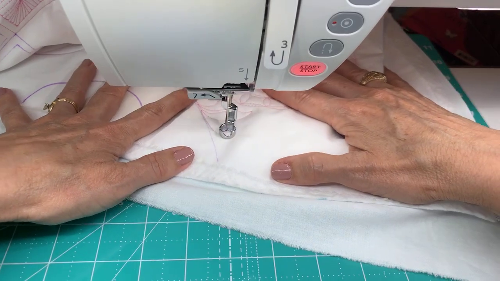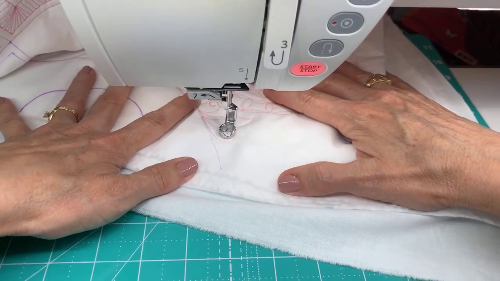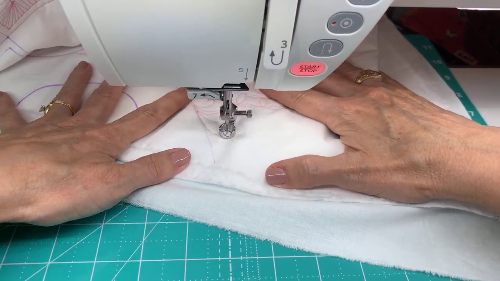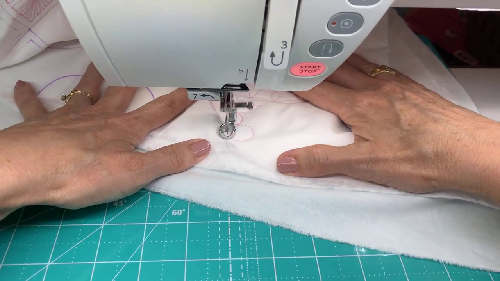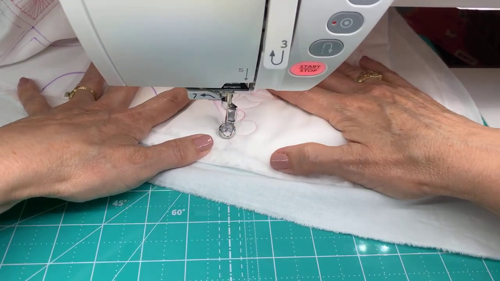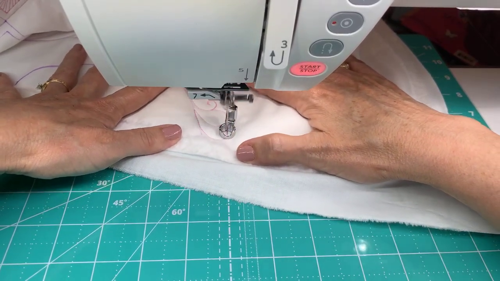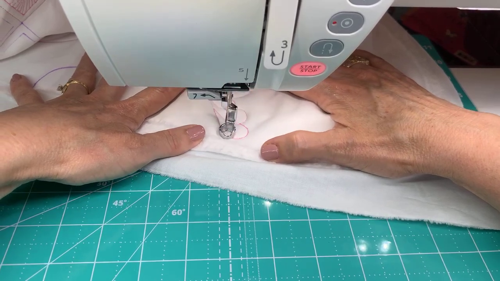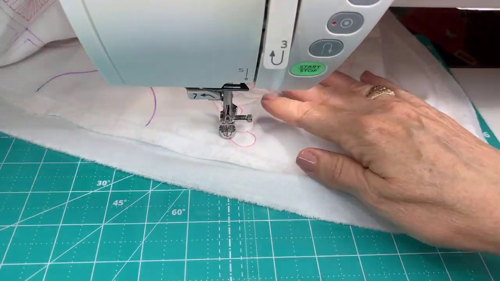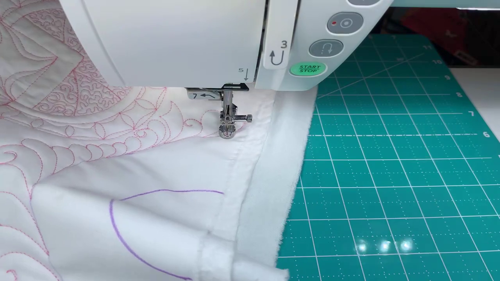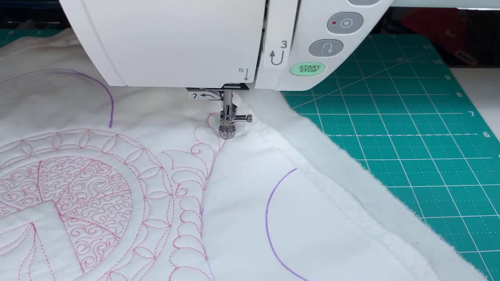And I like to put this little curl right against that leaf. For some reason, I really like that. So let's see where we're at. There we go, we're doing it.